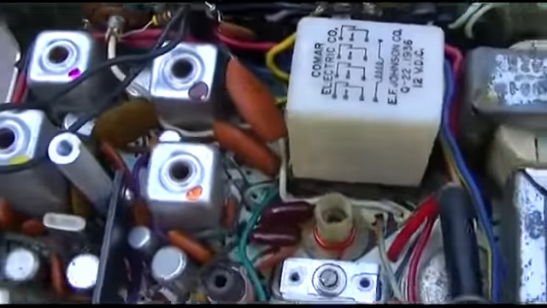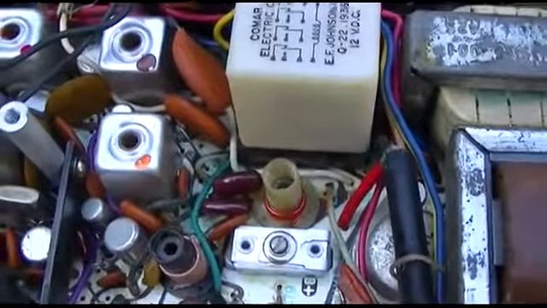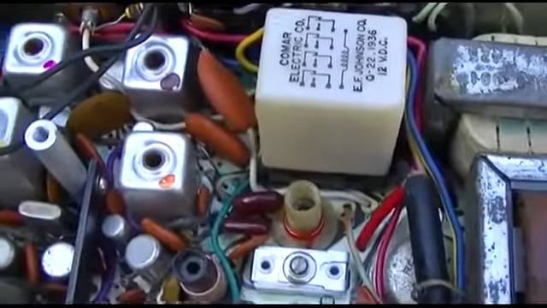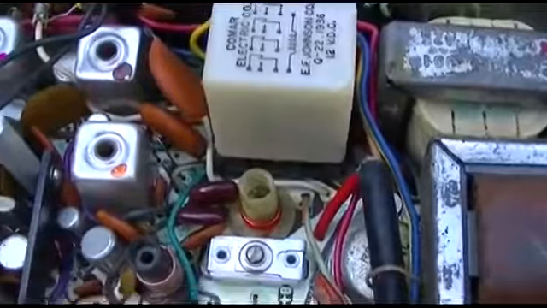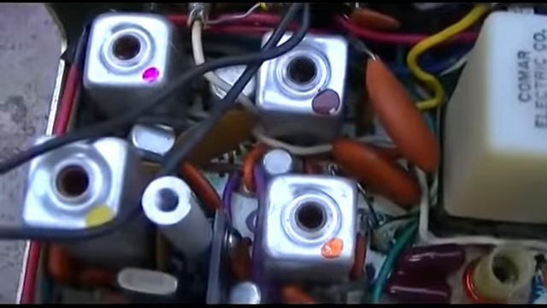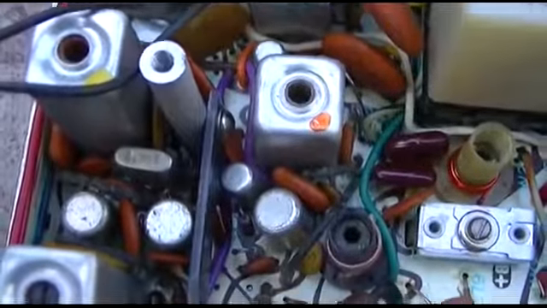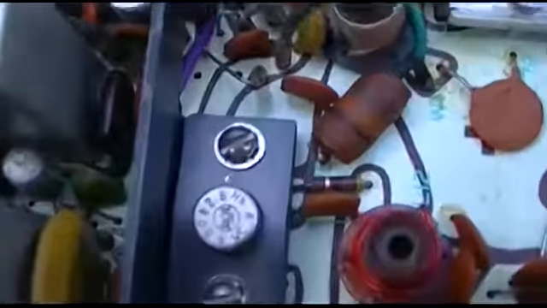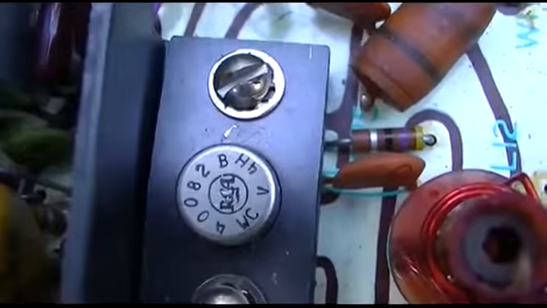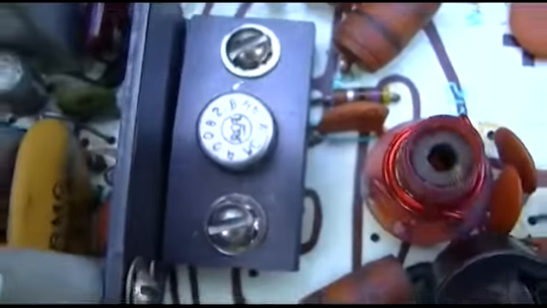If we take a look at it, this thing is 100% American made almost, and I don't just mean assembled in the United States. If you just look at the components, these are all American sourced components.